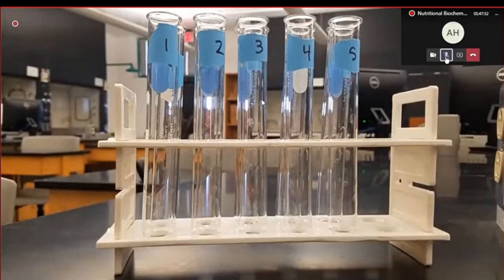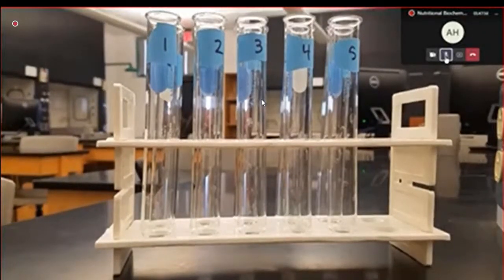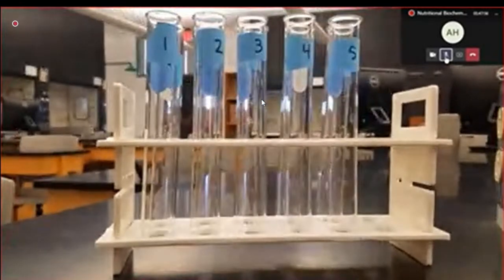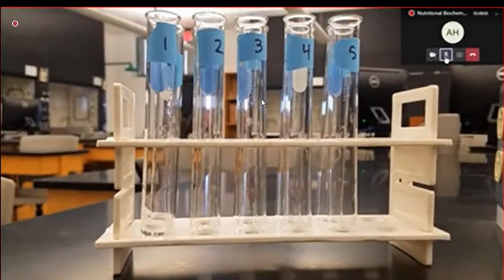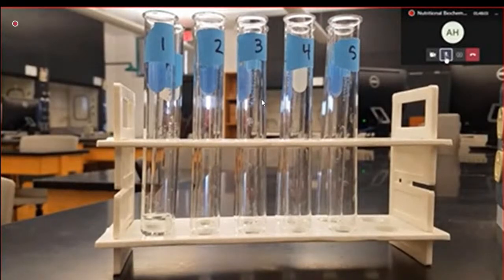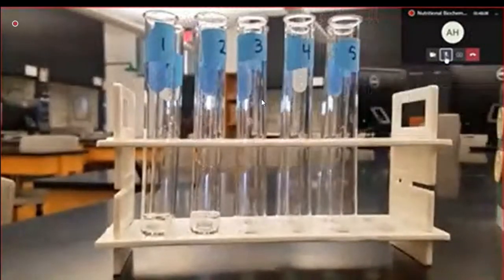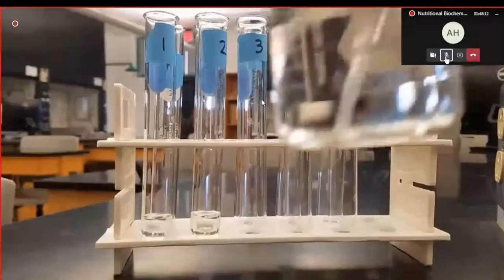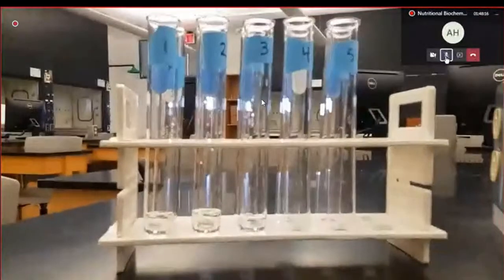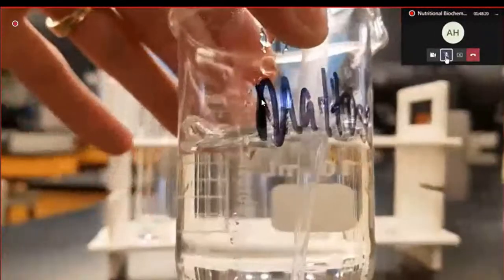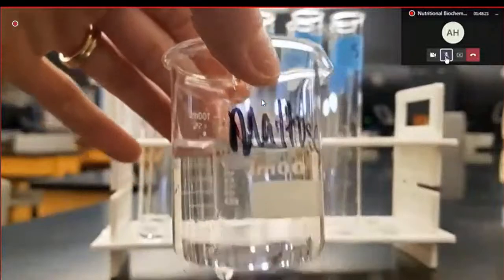So again, Seliwanoff's test. We're just going to follow the procedure here for part B. So first we're going to add 1 milliliter of sugar solution to each test tube. So that was glucose going into the first test tube. Going into the second test tube is fructose, fruit sugar. Going into the third test tube will be sucrose, which is table sugar, just dissolved in water. All of these are sugars dissolved in water. The fourth sugar is maltose.